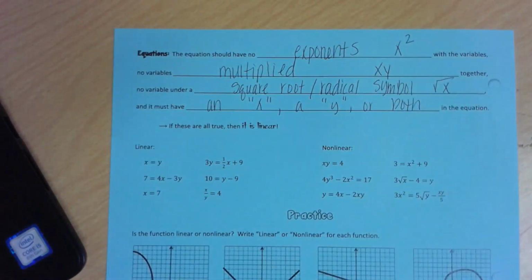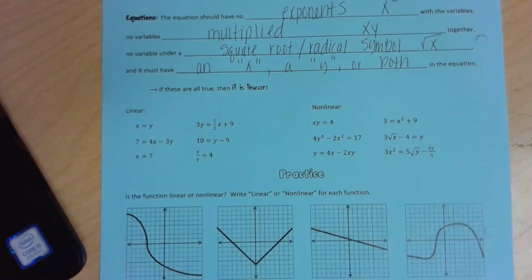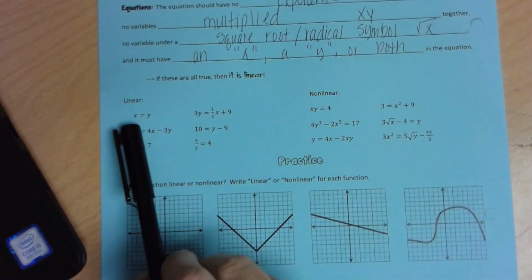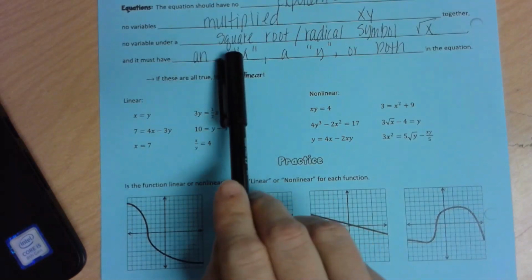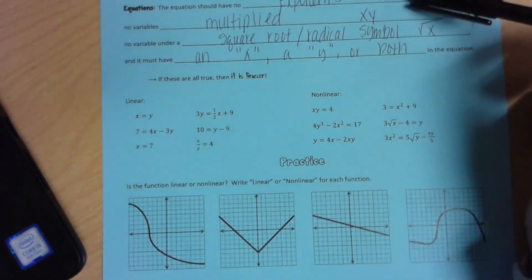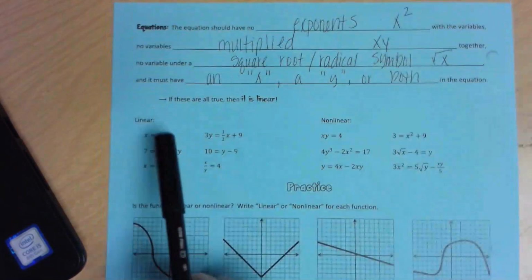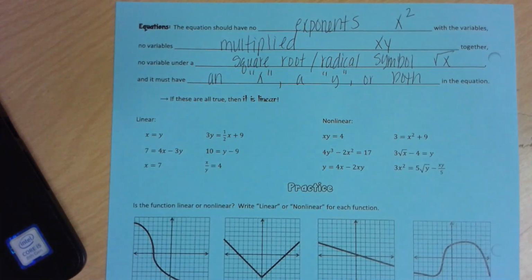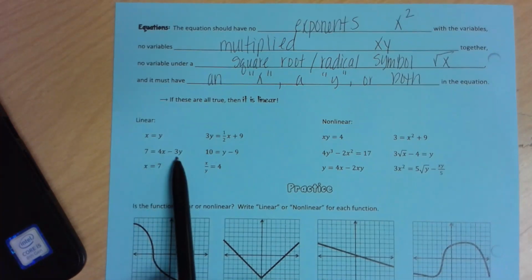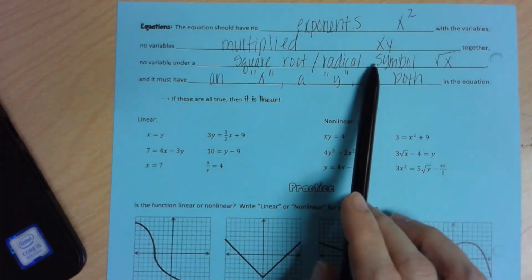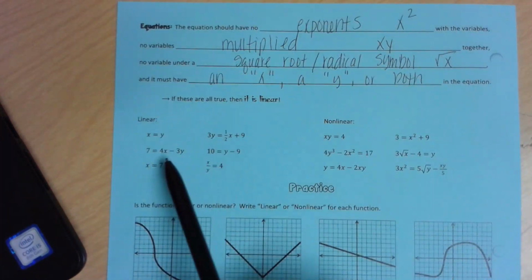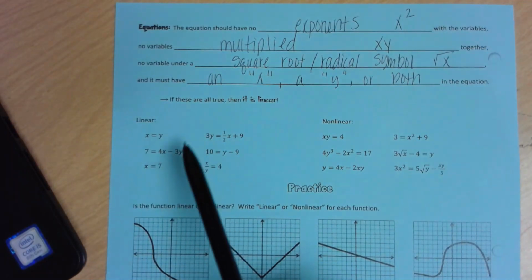in the equation. If all of these statements are true, then you know it's linear. So let's look at the first one here. x equals y. It does have an x, it does have a y, and it has both. It is not an exponent. They are not being multiplied together, and they are not under a radical. So therefore, it is a linear equation. It must have an x, a y, or both, and it's got that. They are not being square rooted or using the radical symbol. They are not being multiplied together. That's the difference there.